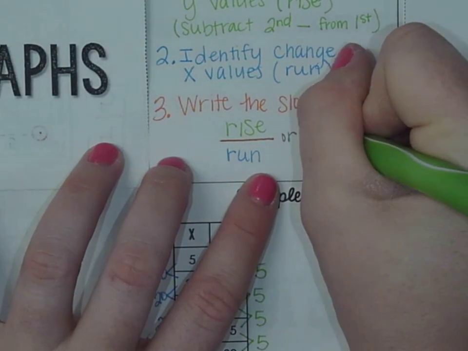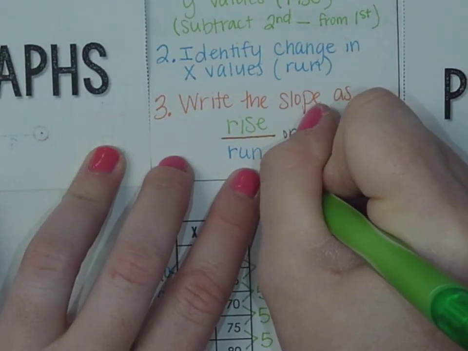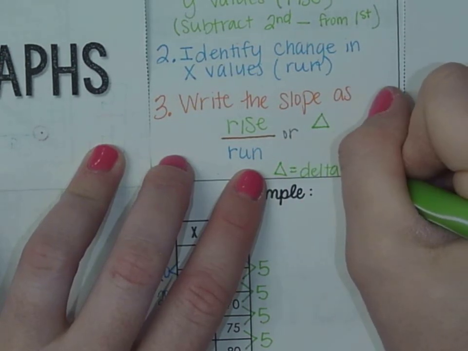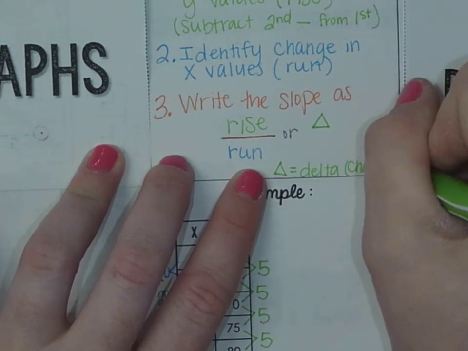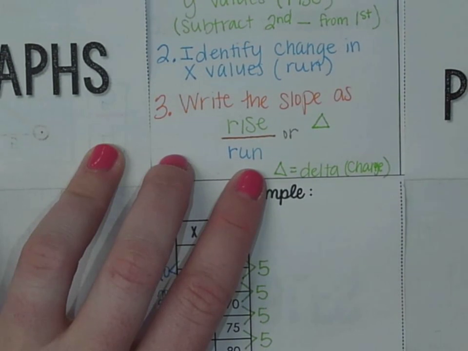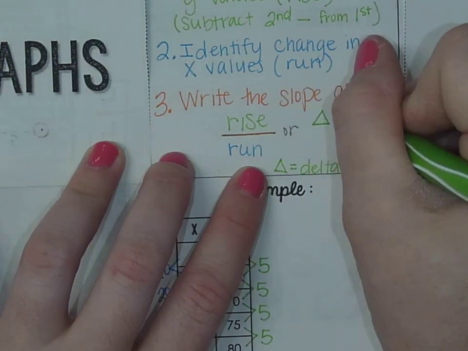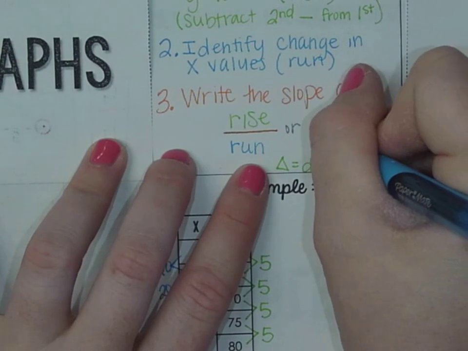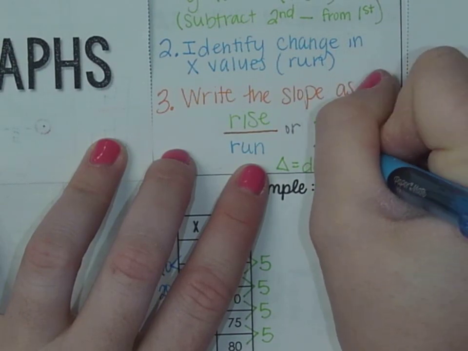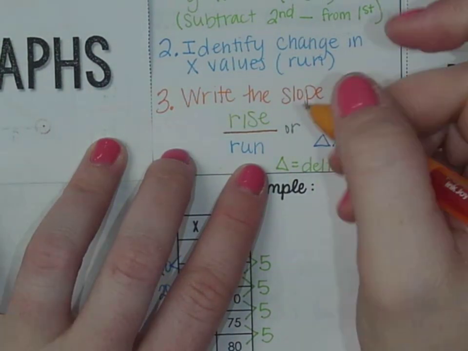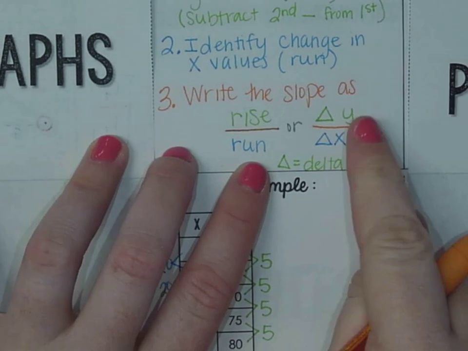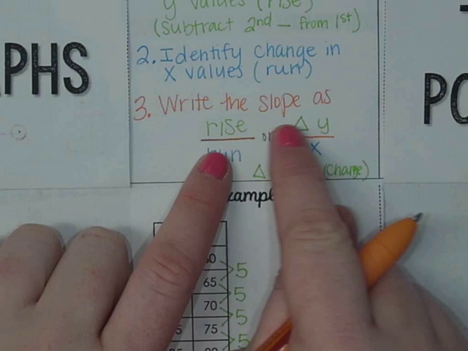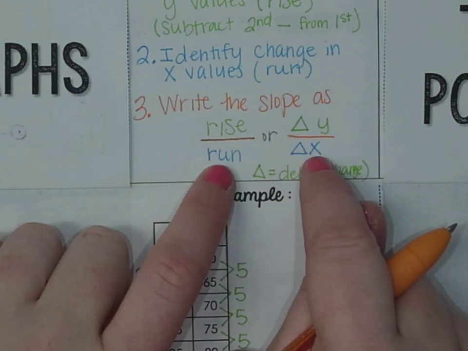You will see delta. Remember that triangle equals delta. Oops, I forgot the E. Change. That should say change. Delta y over delta x. The way I remember it is y's over run, so the change of y over the change of x.